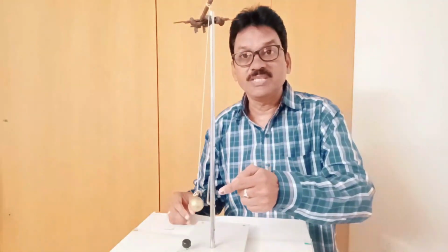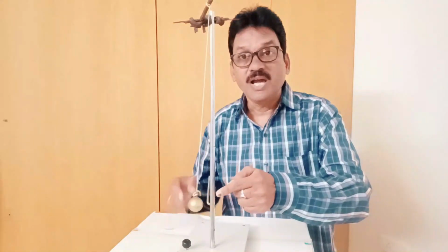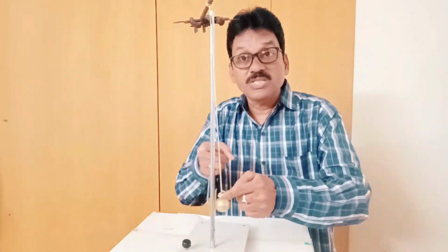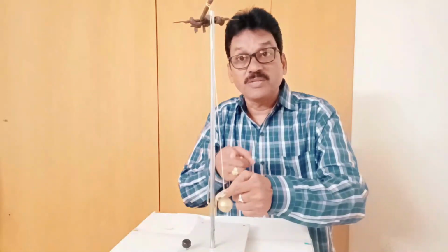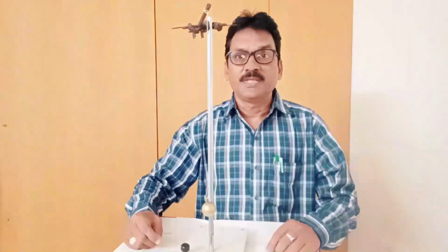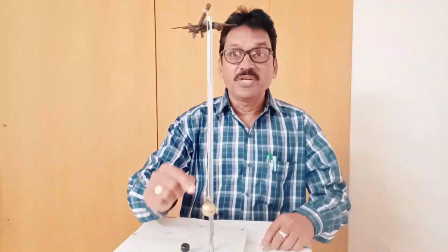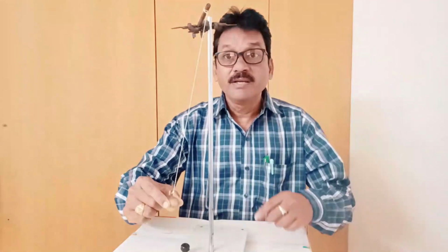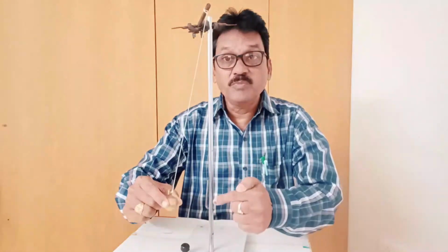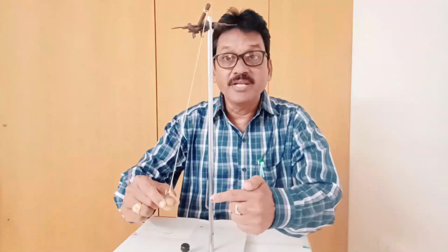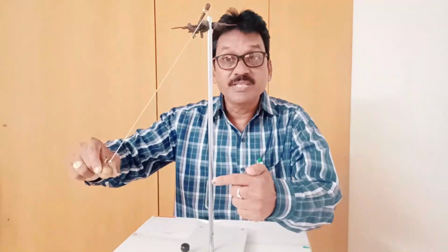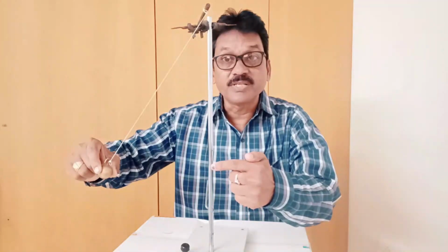So assume that this is the mean position and the to and fro oscillations of the pendulum are around that mean position. At any instant of time, if the position of this pendulum bob is here, then the length from this mean position to this position is called displacement, and if it is here, this is another displacement, and if it is here, this is another displacement.